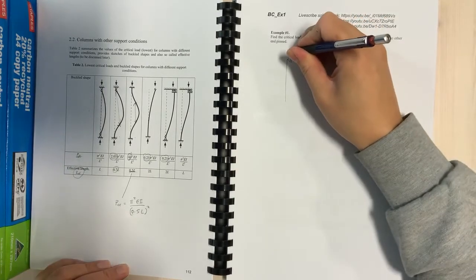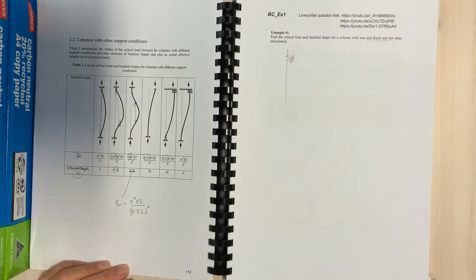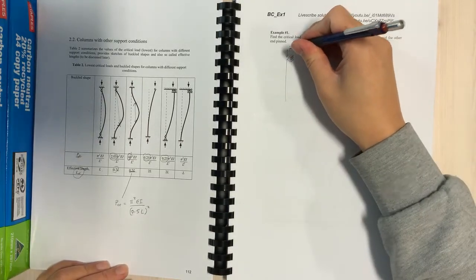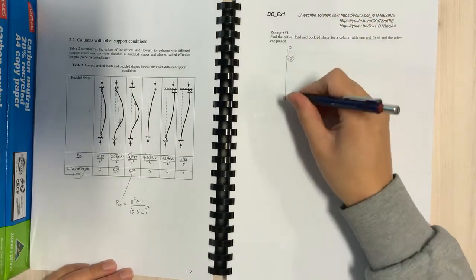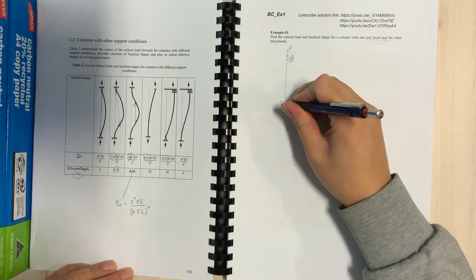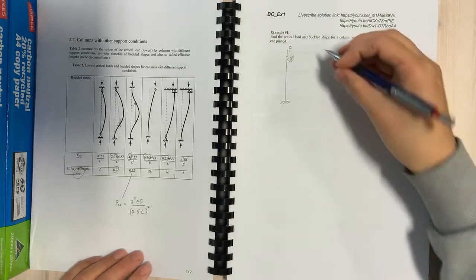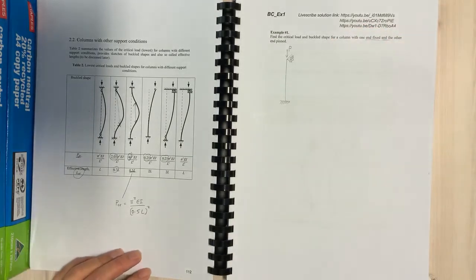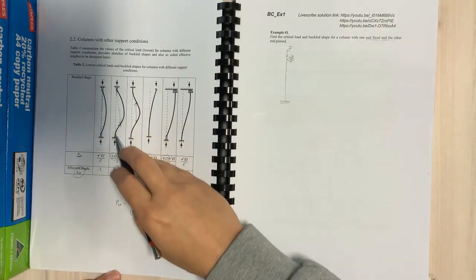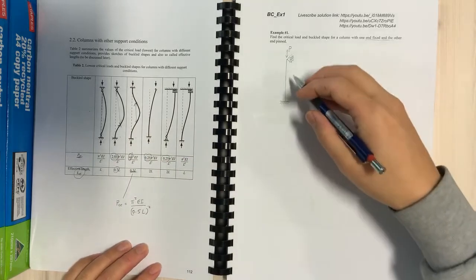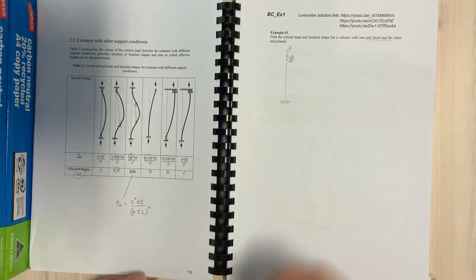And then you've got your load coming down in that direction, so we'll call that your load P, and the other end instead is going to be fixed. So let's see if we can draw the deflected shape. We would know the deflected shape would look something like that when it's stable under the load.